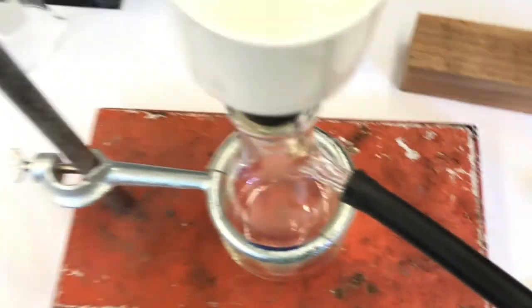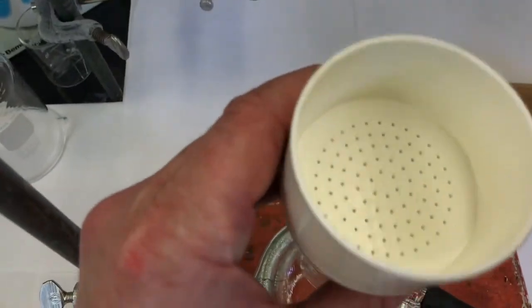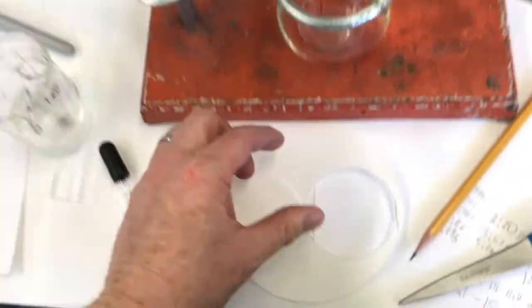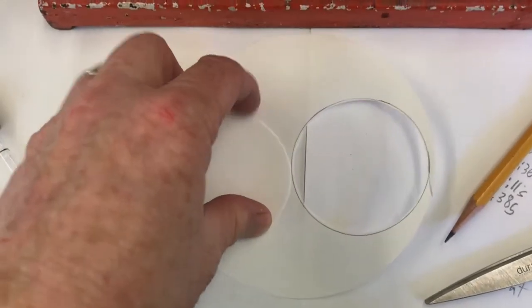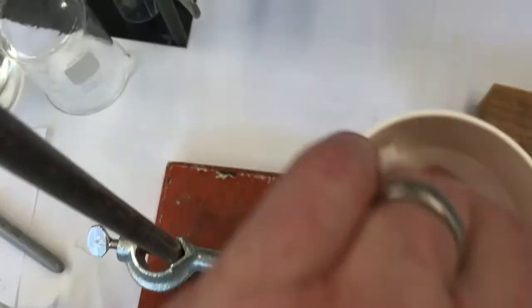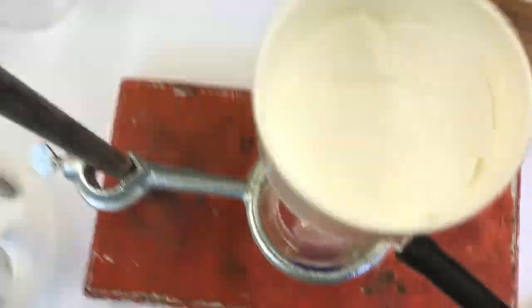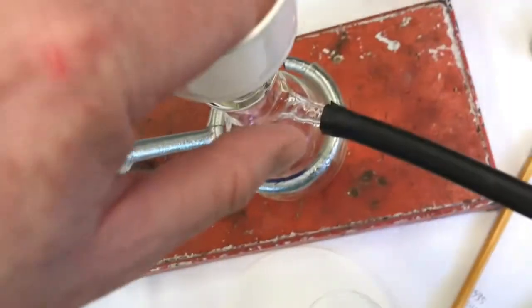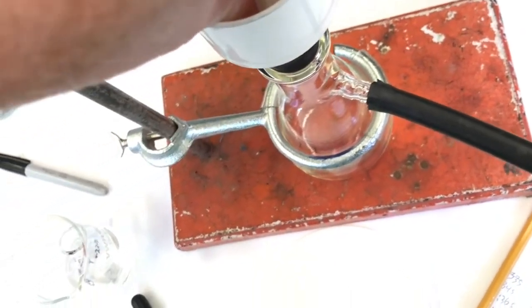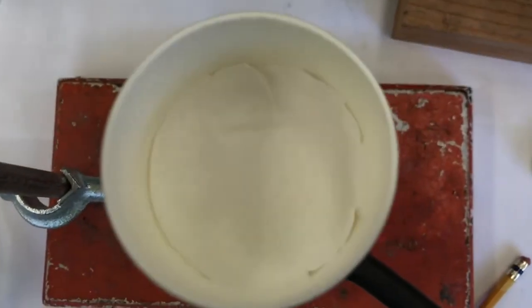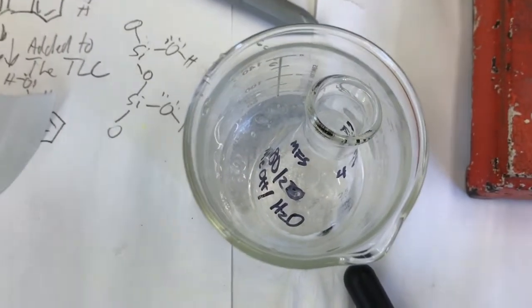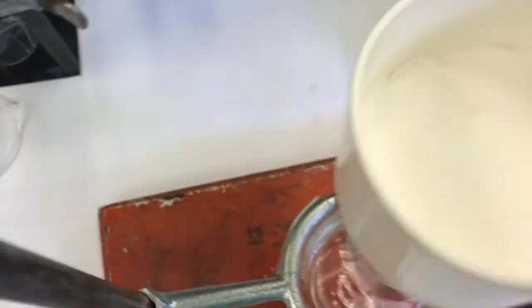And here's our filtration setup. Got my Buchner funnel, my filter flask, and I cut out a circle that will fit this Buchner funnel well. Push it down in there good. Let's see how I'm doing. Yes, it's a little bigger than it needs to be, but I think it's going to be fine. Push it down, and then I'm going to use some of my cold solvent. It's 80% methanol, 20% water to suck it down.